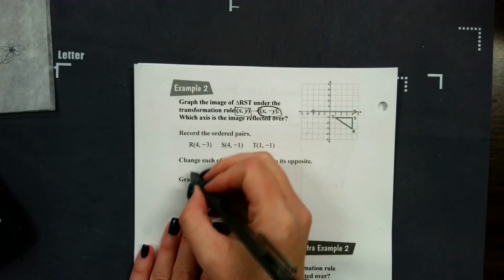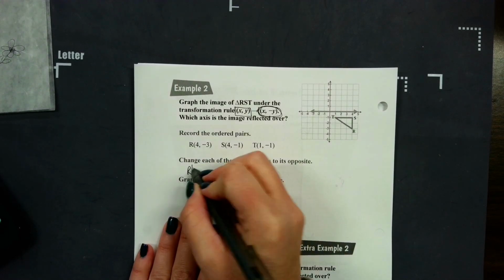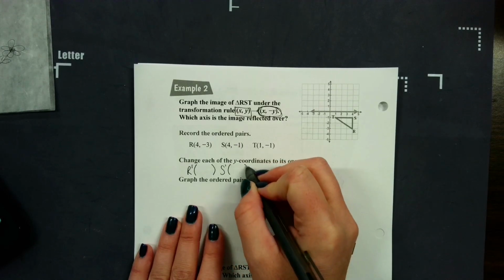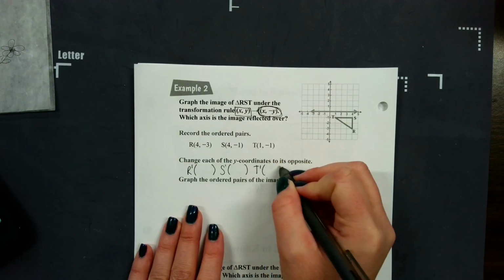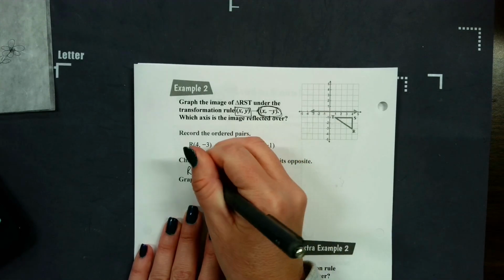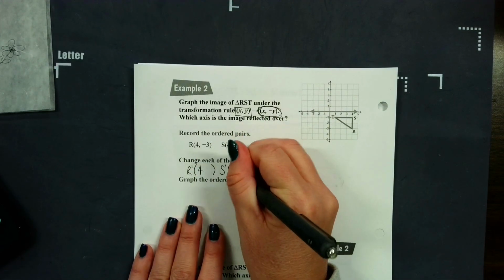So all we're going to do is write our new rule. I am not changing any of the x's. See, the x told me to stay the same. x, x. I'm just going to write it on my x's.